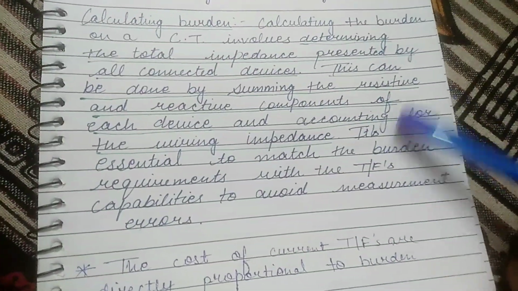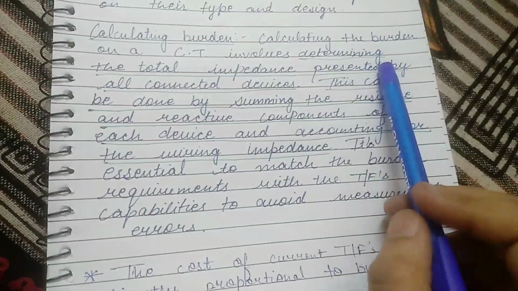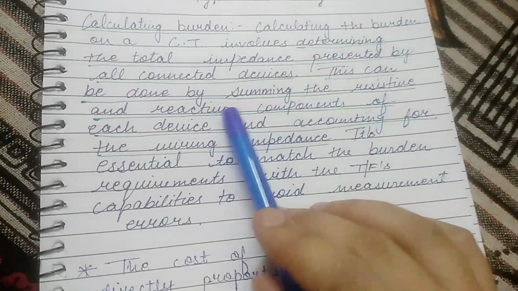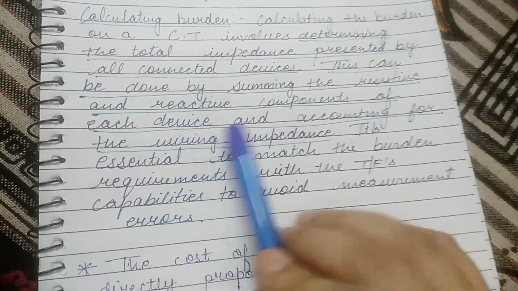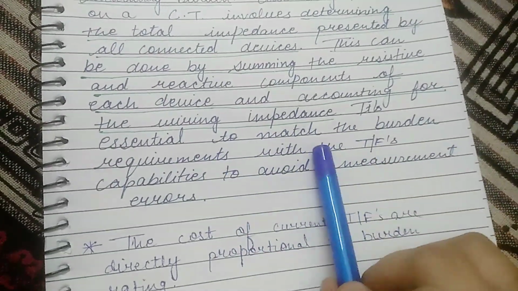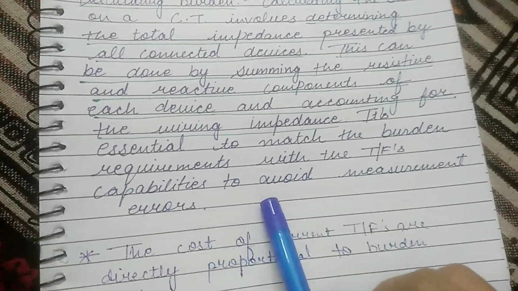See now how to calculate the burden. Calculating the burden on the current transformer involves determining the total impedance presented by all connected devices. This can be done by summing the resistive and reactive components of each device and accounting for the wiring impedance. It's essential to match the burden requirements with the transformer's capabilities to avoid measurement errors.